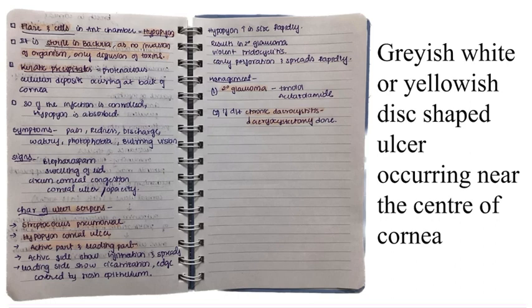Why do we call this ulcus serpens? Because the ulcer spreads in a serpiginous fashion. That means it spreads like a snake, from the periphery to the center. It has two sides. One is the active side towards the center, and the other is the leading side at the periphery. The active side keeps on getting infiltrated and keeps on growing towards the center. The other end is the leading end, which undergoes cicatrization. That means it is covered by fresh epithelium. So from the periphery, it moves towards the center in a serpiginous fashion. That's why it is called ulcus serpens.